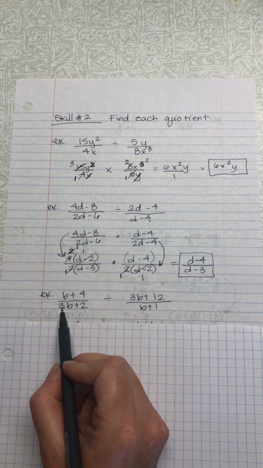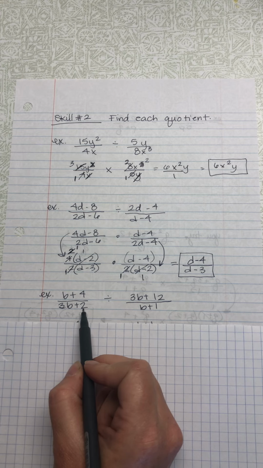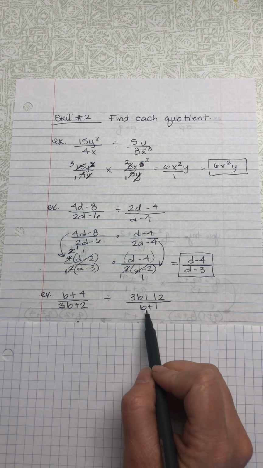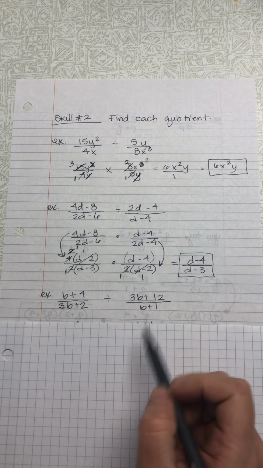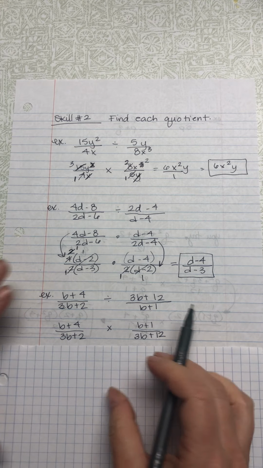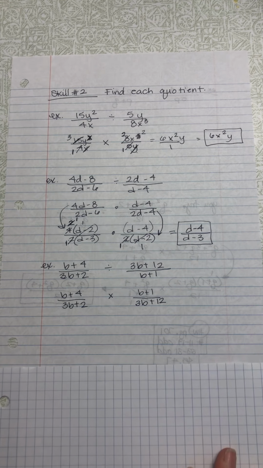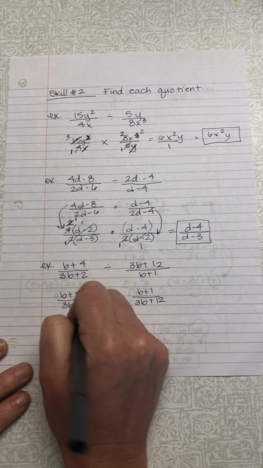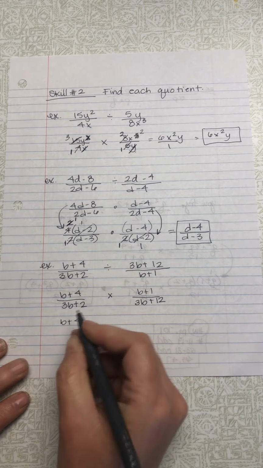The next one, (b + 4)/(3b + 2) divided by (3b + 12)/(b + 1). First thing we need to do, change the sign, flip the fraction. Okay, from there, we need to simplify if we can. So b + 4 stays the same over, and 3b + 2 cannot be simplified. So 3b + 2, that stays the same.